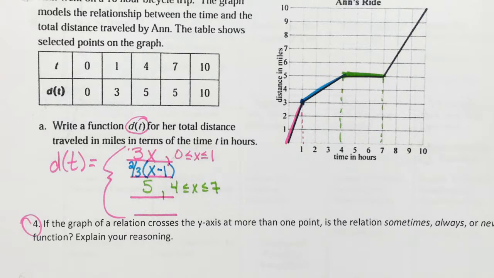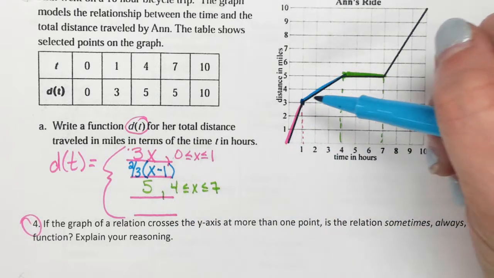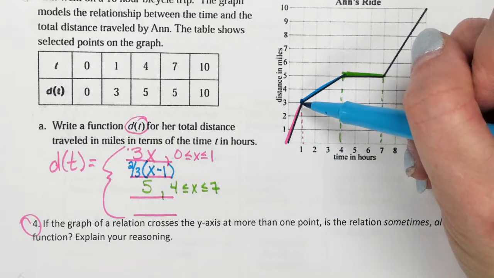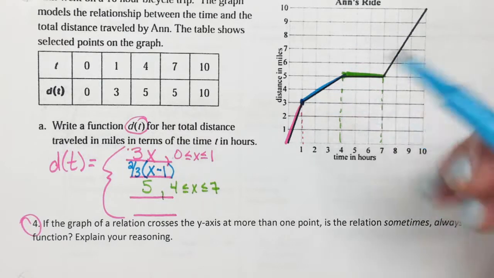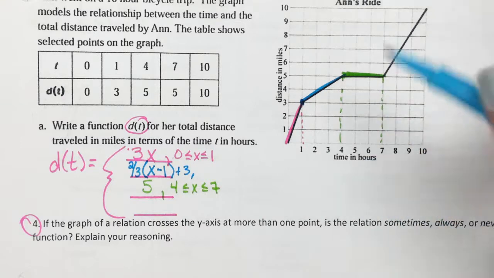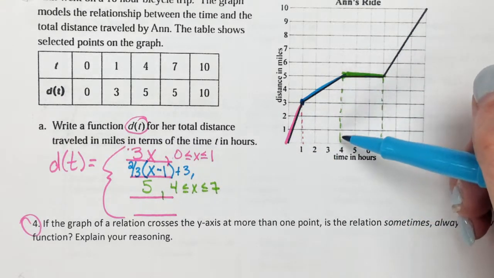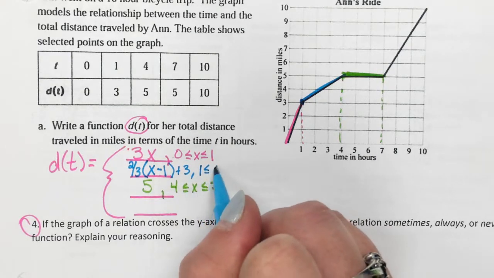Anytime it's inside, it moves left and right, and you take the opposite sign. Anything that's outside the parentheses, you take the same sign and you move up and down. So how far up did this move from the origin? 3. So it's plus 3. And what are the x values that's between? 1 and 4. There you go.